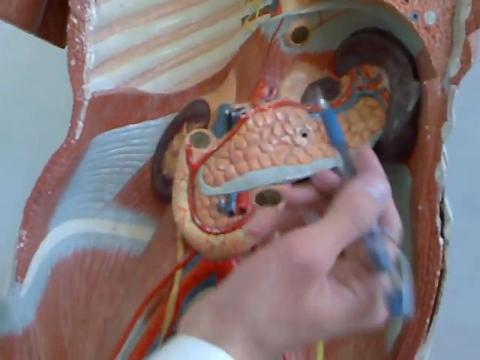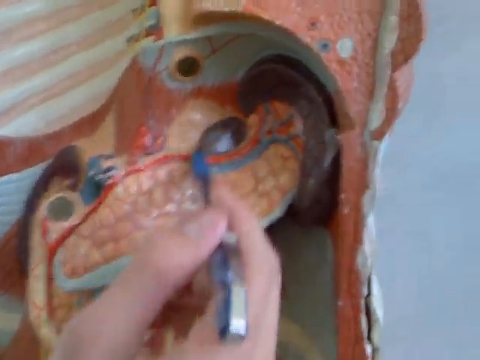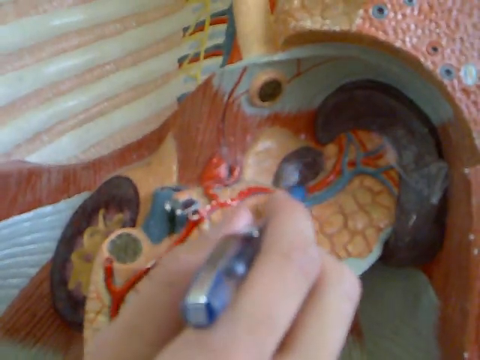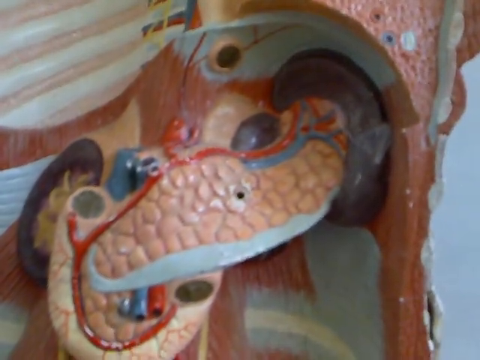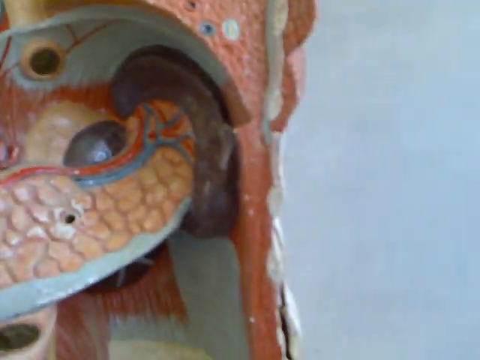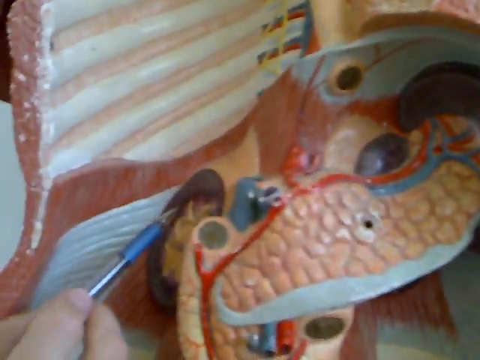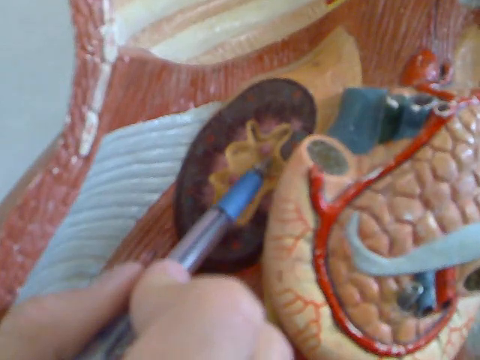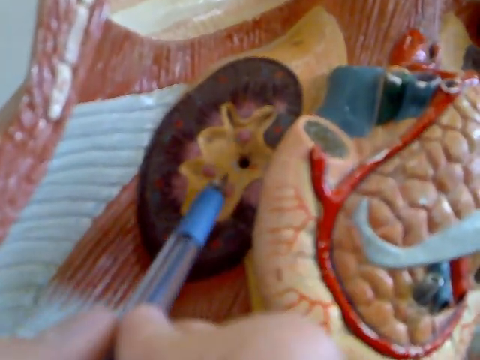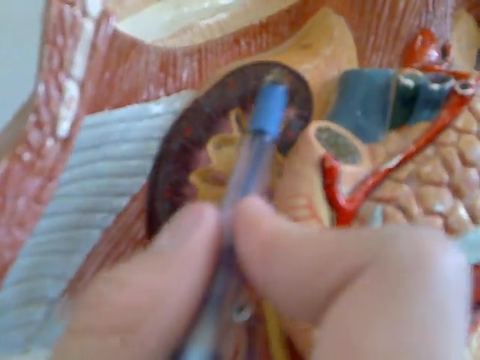Other things: this is the kidneys. This is the suprarenal gland, the left one. This is the right one. This is the upper part of the left kidney. Of course, it's higher. Why? Because of the liver. And again, the renal pelvis is divided into major calyces. From the major calyces, you have minor calyces. These are the papilla, and so on.